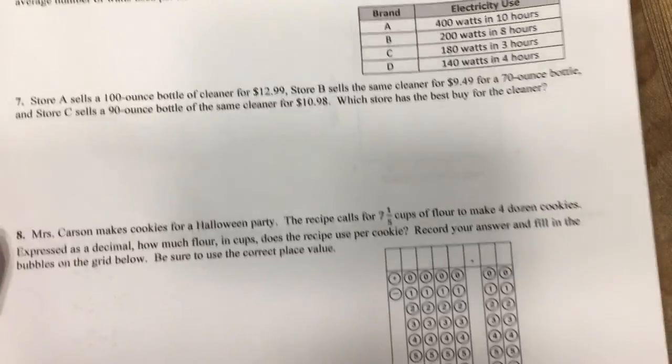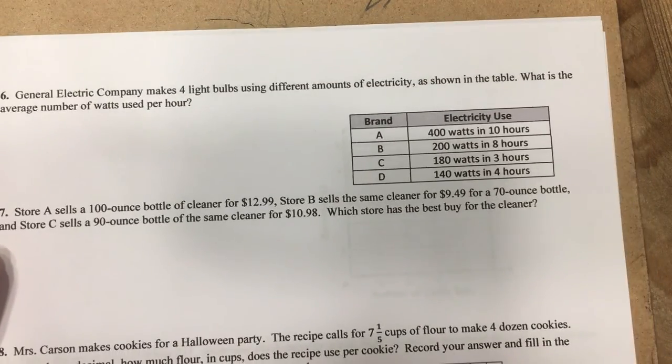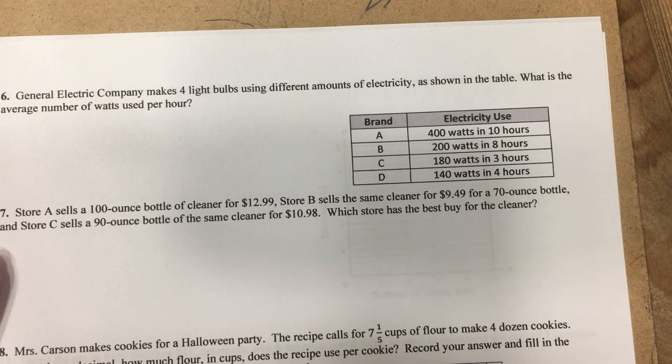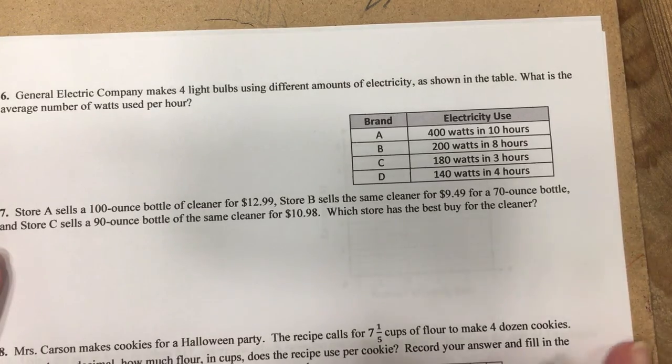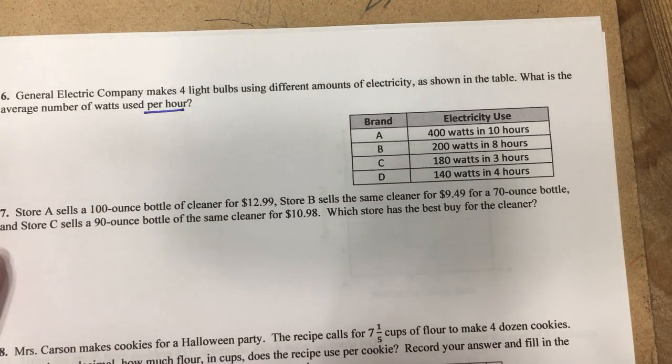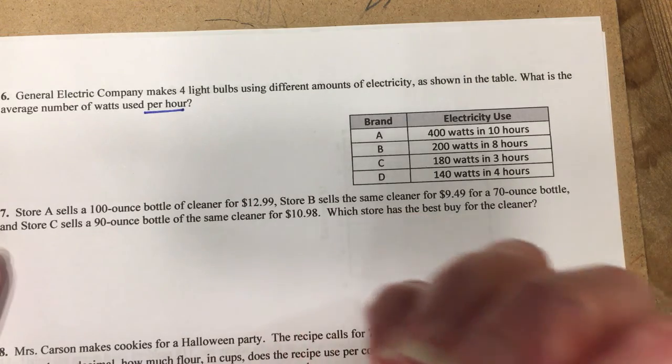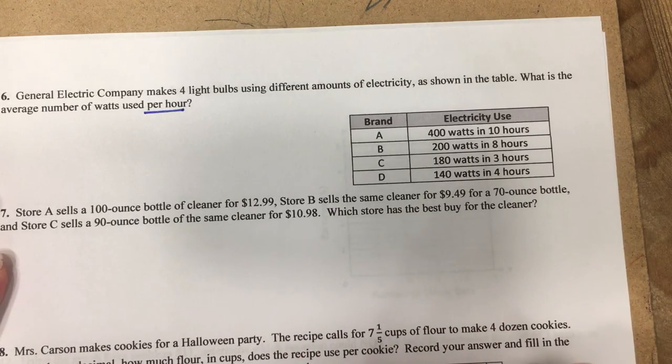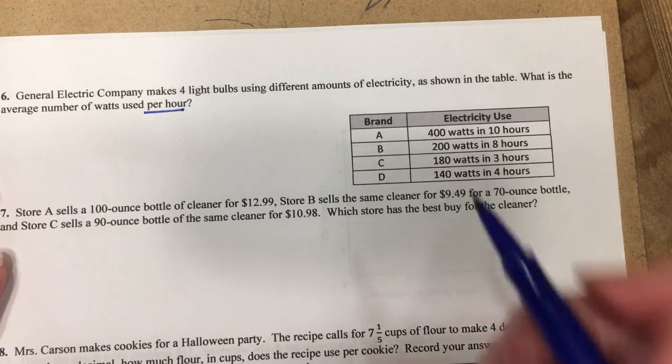Number 6. General Electric Company makes 4 light bulbs using different amounts of electricity, as shown in the table. What is the average number of watts used per hour? So again, this phraseology per hour is really just asking you for a unit rate. Remember, we're dividing to find the unit rate, and you're dividing to find the rate for 1 hour.